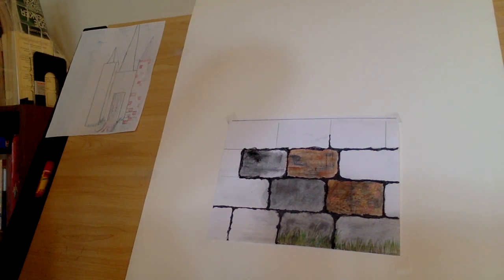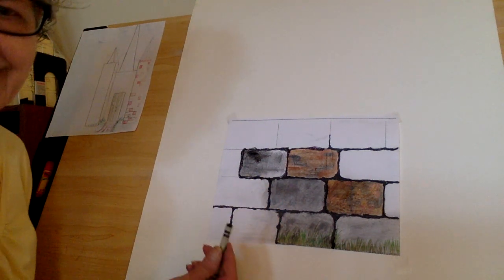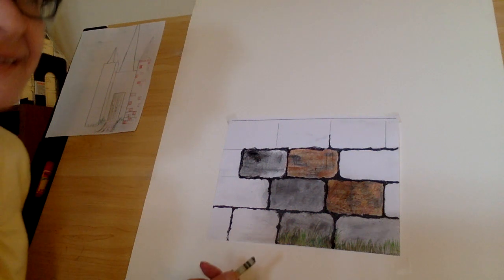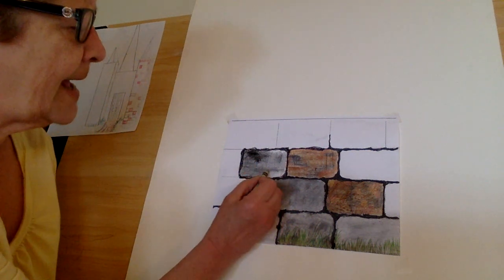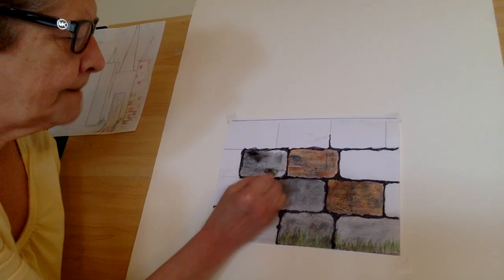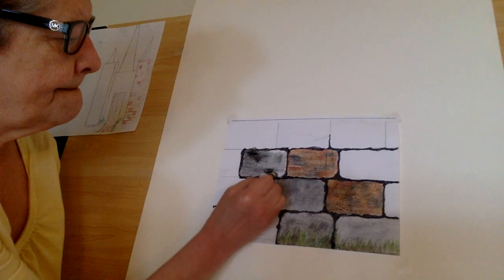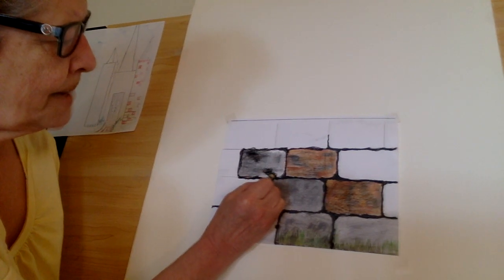All right, now let's see. I think I should have a little bit more of like the axe cutting shadow from the depth of the axe. I'm going to do a circle over here. Maybe I'm going to go right into that mortar.